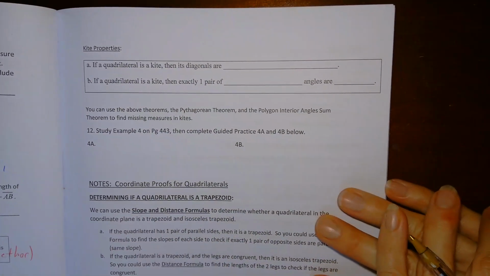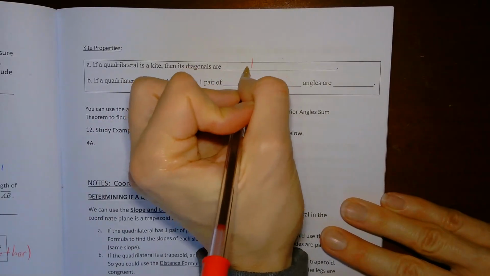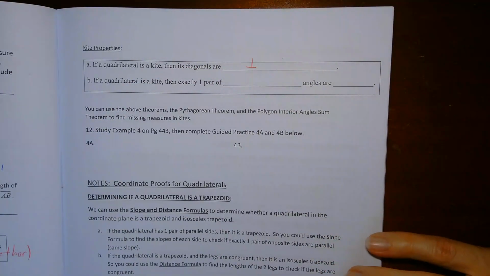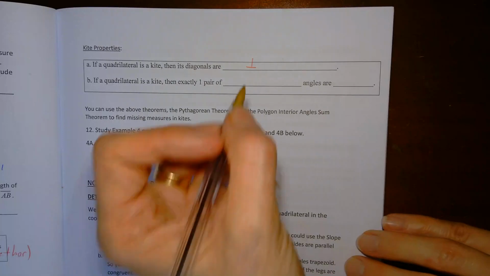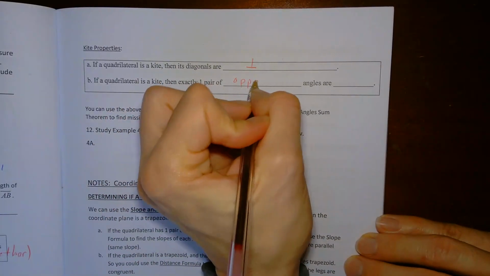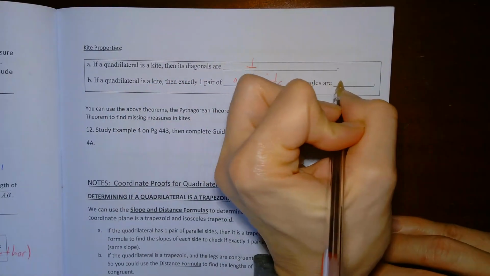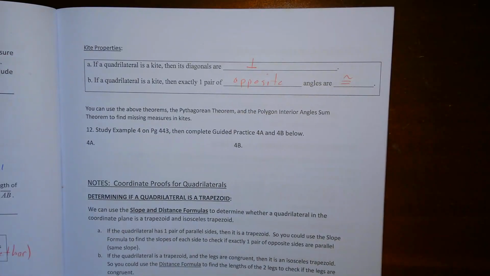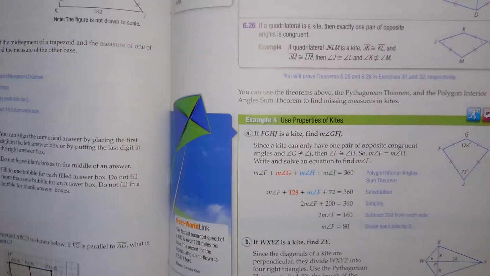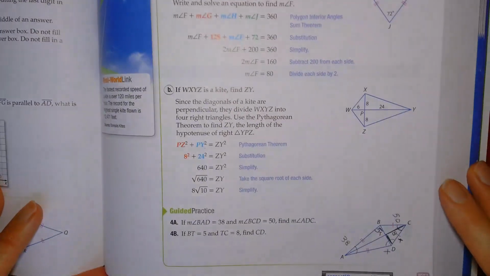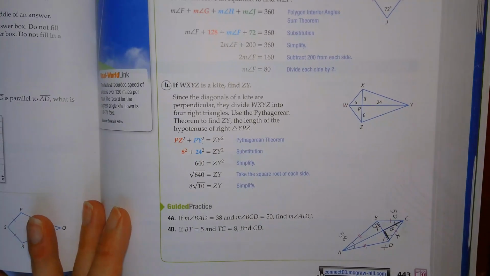If a quadrilateral is a kite, then its diagonals are perpendicular. If a quadrilateral is a kite, then exactly one pair of opposite angles are congruent. So using that idea, I'm going to flip to page 443 and show you an example of a kite. Okay, so let's look at this example B.